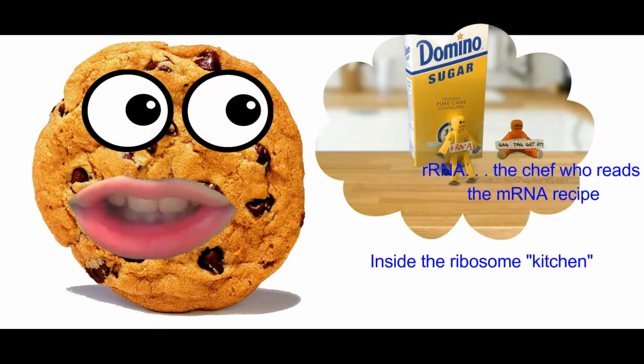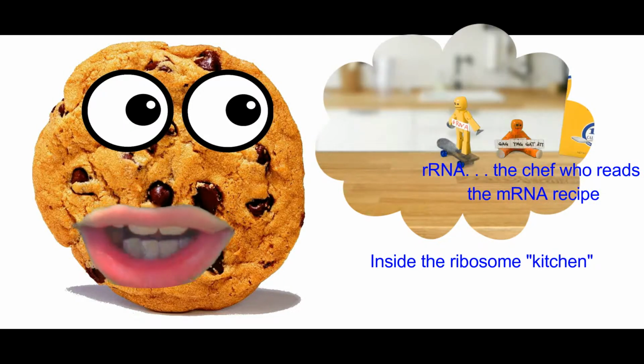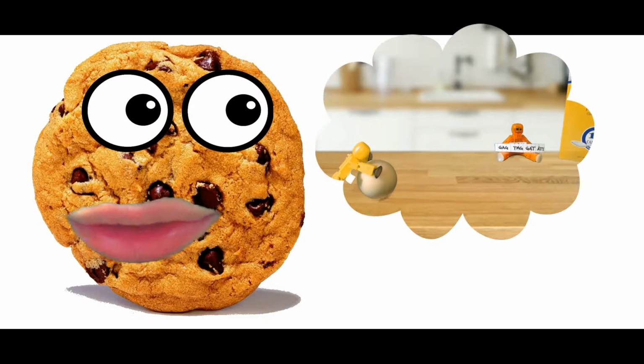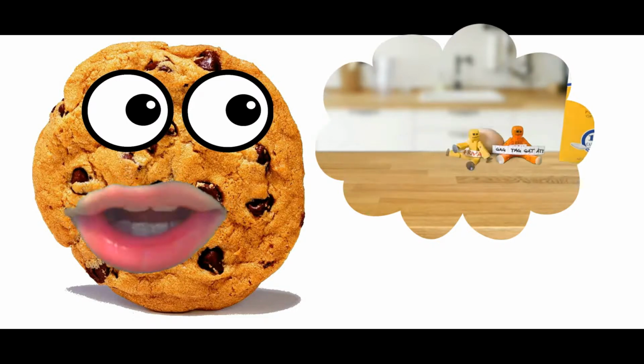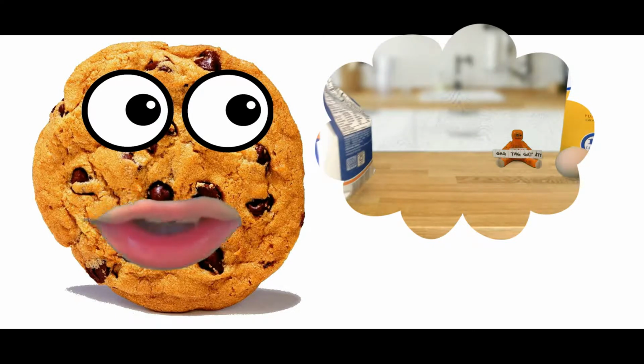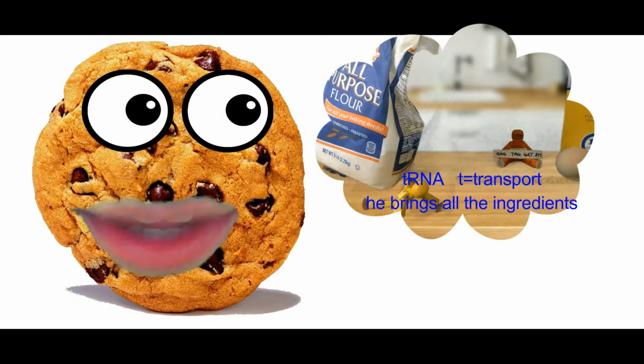See that little orange dude? He's the chef, the RNA. He reads the recipe. He's not a great reader though. 3 letters at a time is all he can do. Poor dude can't read 1 letter, 2 letters, or even 4 letters. Just 3 letters at a time.